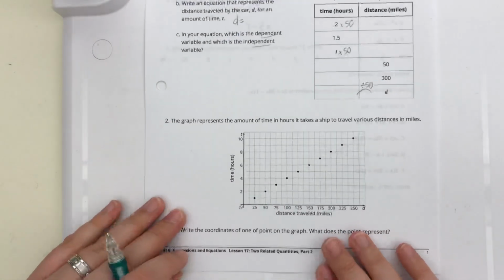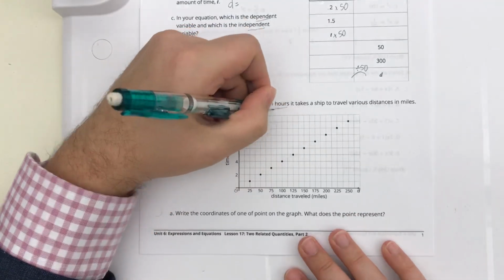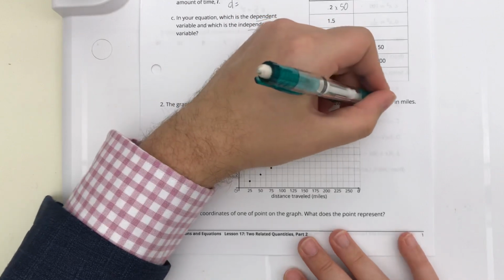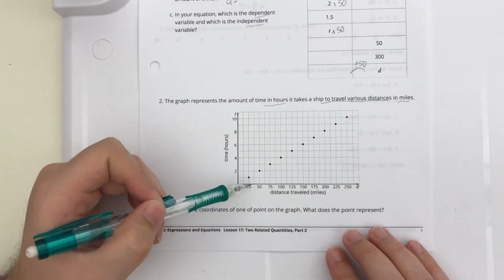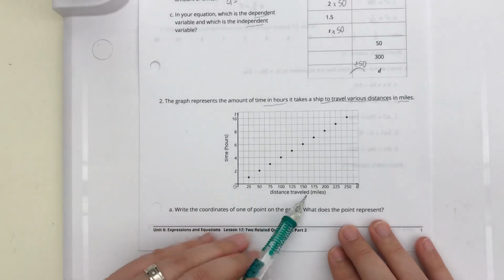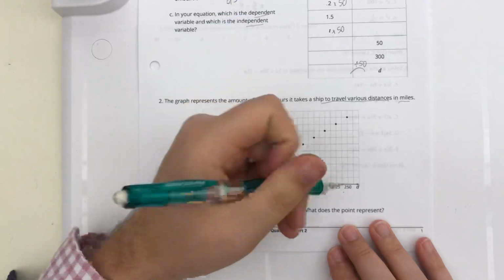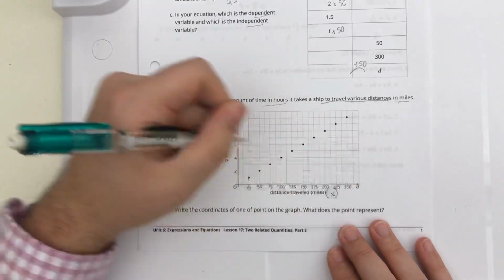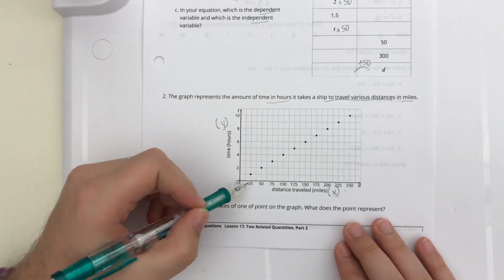In part 2, you're going to get a graph, and it says the graph represents the amount of time in hours it takes a ship to travel various distances in miles. You can see that they've graphed these points for you. Down here on the x-axis, this is x, and this is y. You can look at where these points line up.